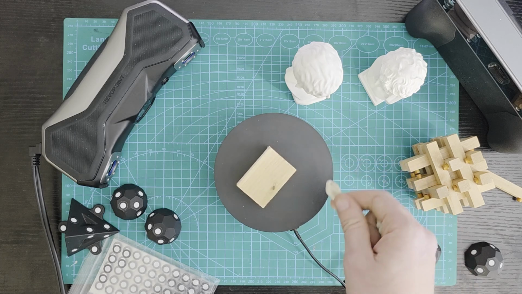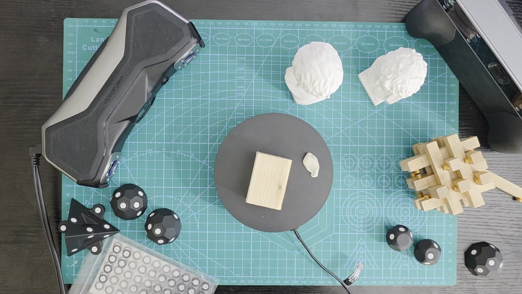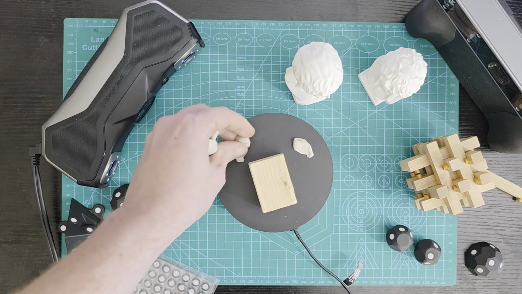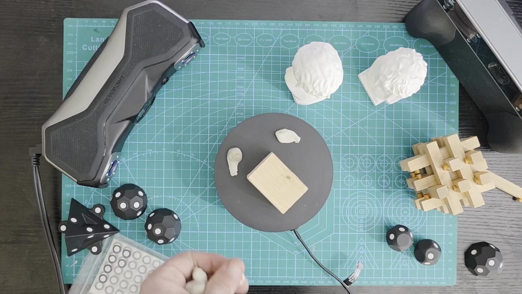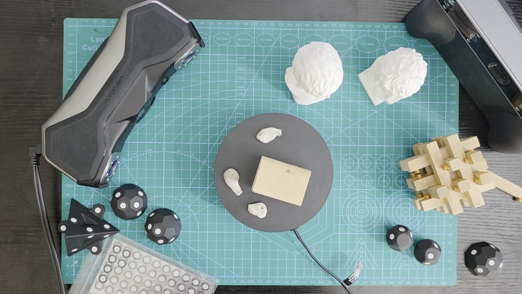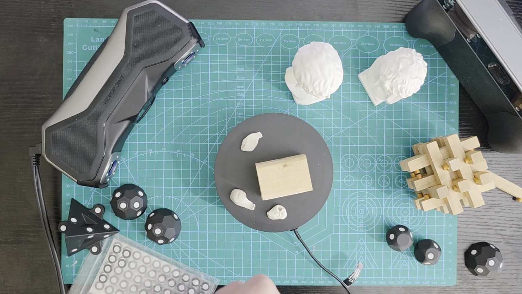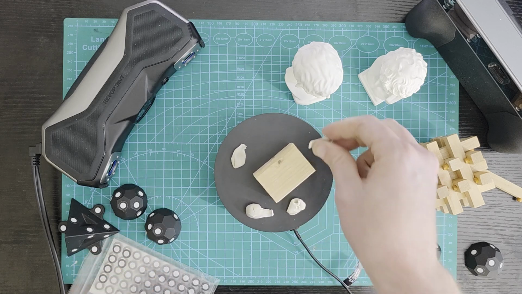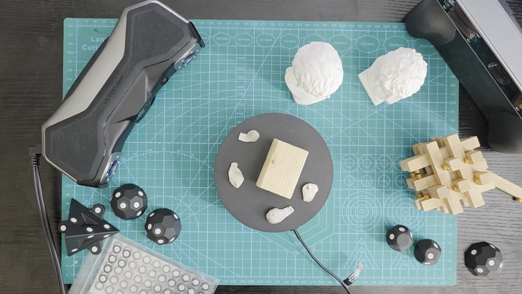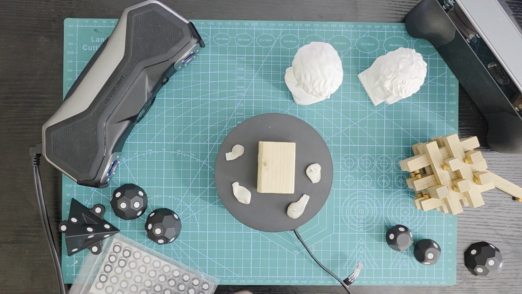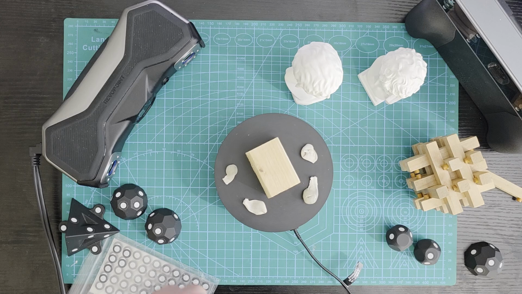I can add something like white tack. This stuff is a lifesaver when you just want to do a feature scan and you don't want to use markers. Just adding a few pieces of this will give you organic shapes that your scanner can track.